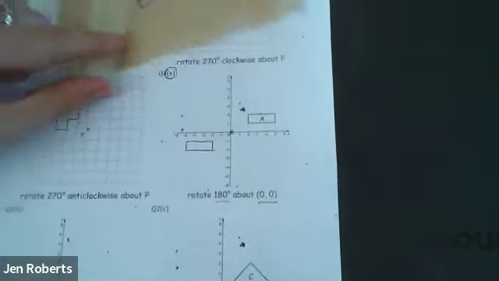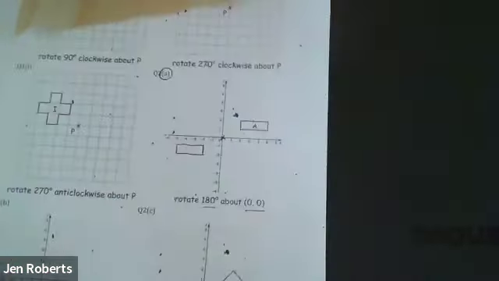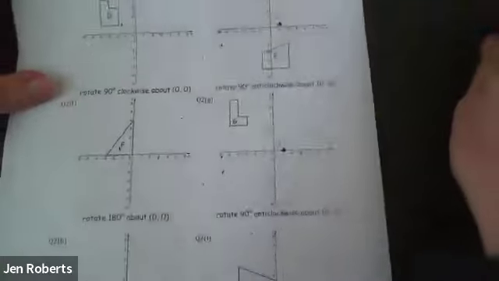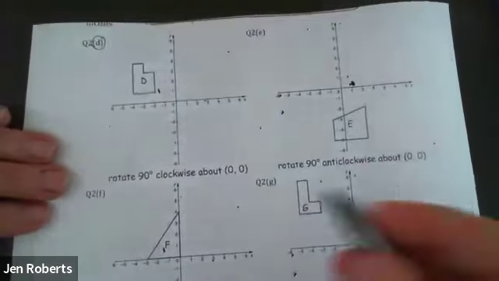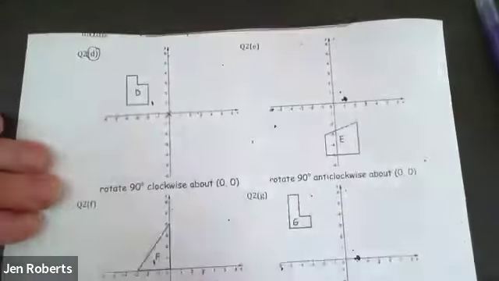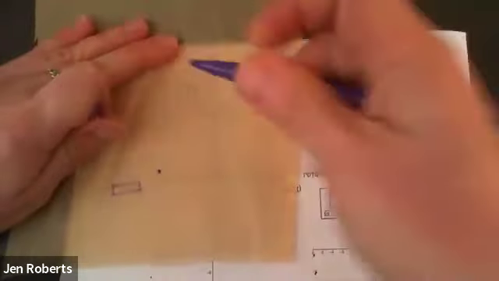I'm going to do one more together, then I'll have you look at a few yourself. So part D, I'm going to look at now. Centre of rotation 0, 0. It's 90 degrees clockwise. Got my tracing paper over. Trace over.